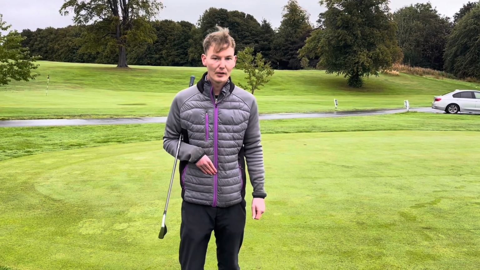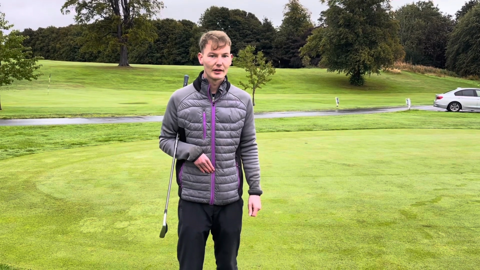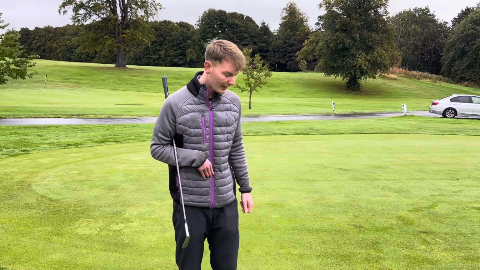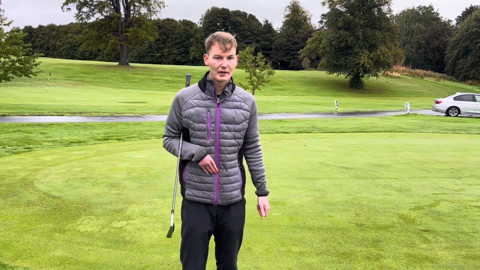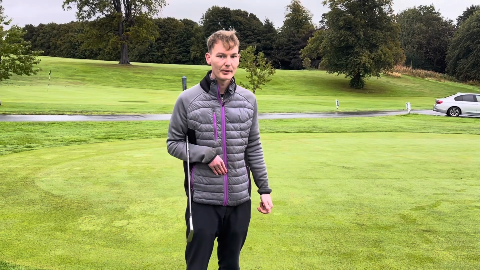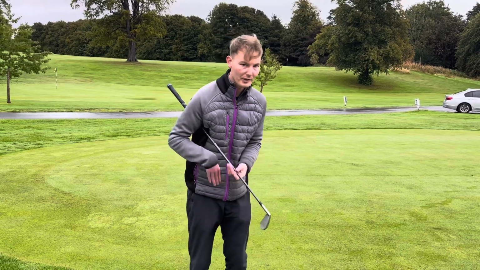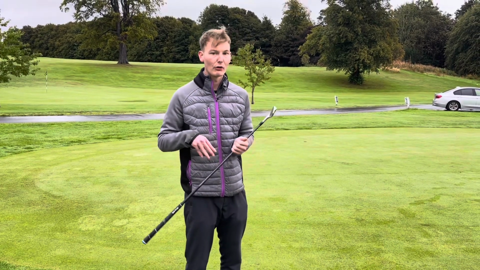Moving on to ball position. Ball position affects centre of strike, attack angle, and dynamic loft. So if my ball position is too far back in my stance, the angle of attack is going to be steep into the golf ball. And if my ball position is too far forward in my stance, so it's more off my front foot, the angle of attack is going to be a lot shallower.